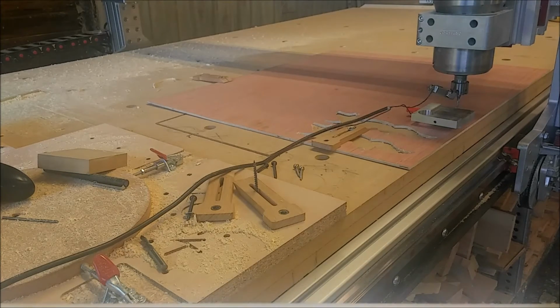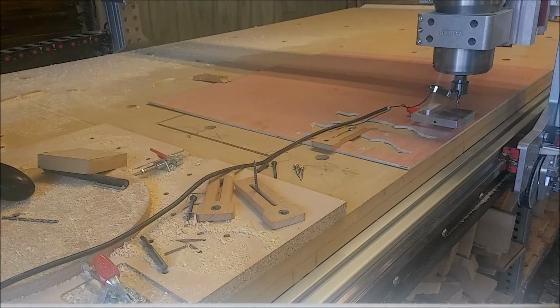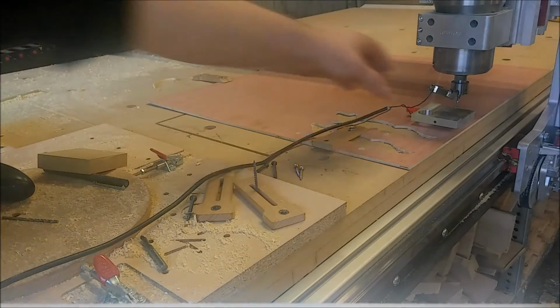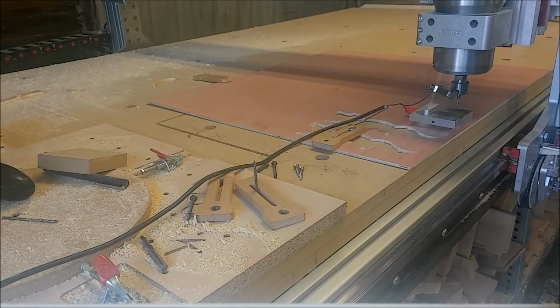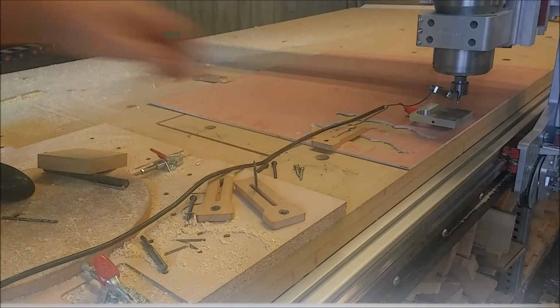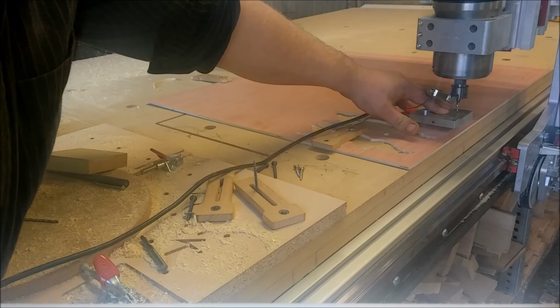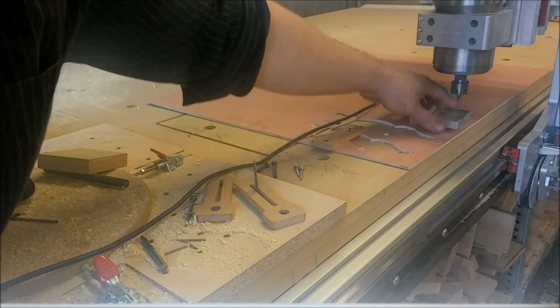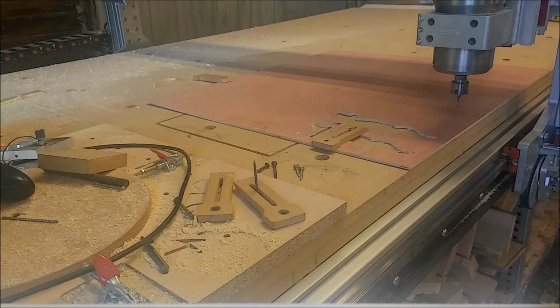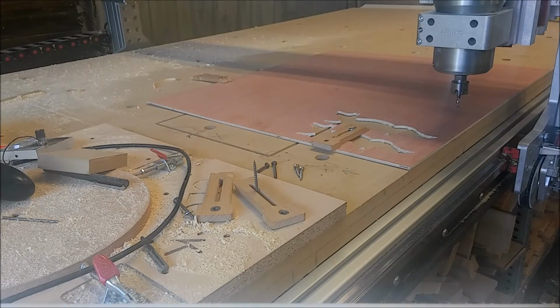We'll go ahead and auto zero the Z real quick. Alright, so we zeroed our X, Y, and Z, and now we're ready to go. We'll turn the router on and hit cycle start, cut them out.